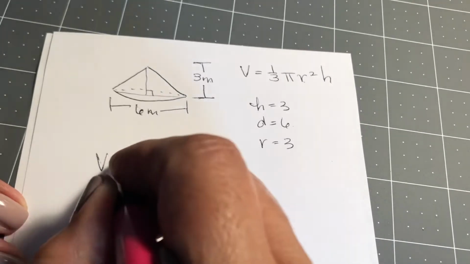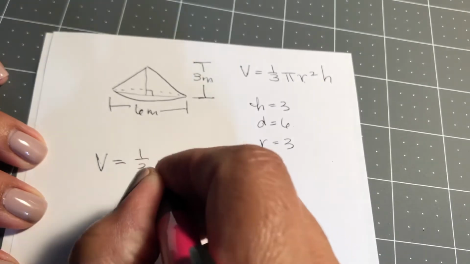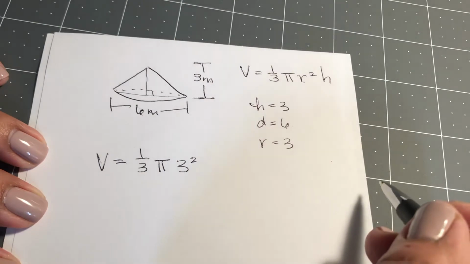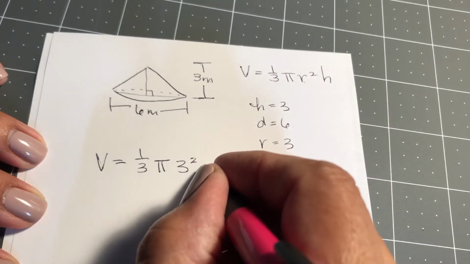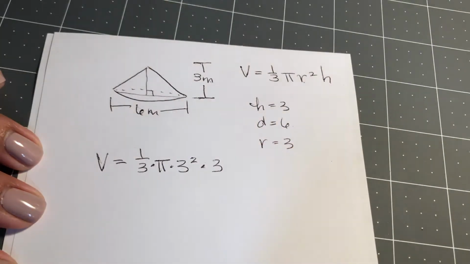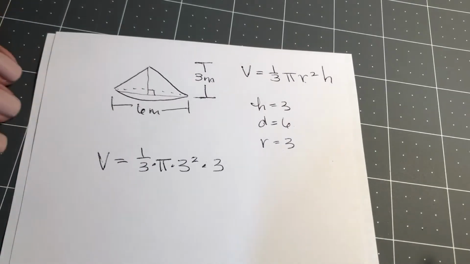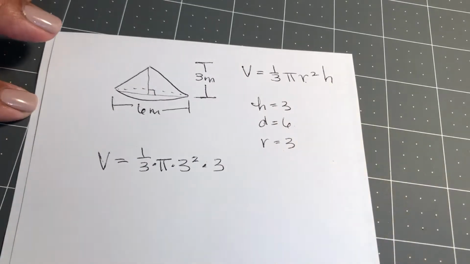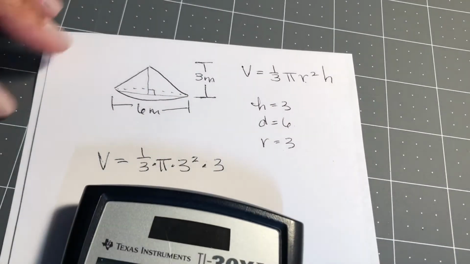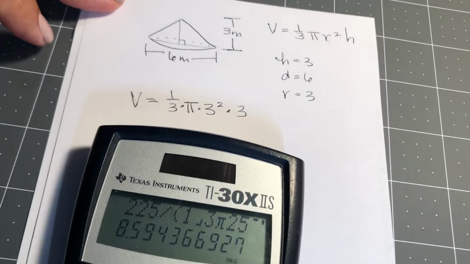So we'll say volume equals 1/3 pi 3 squared times 3. Right, so all of these are actually multiplying together across. And you can just type all that in your calculator to find the answer. So taking a calculator, let's get some room up here.